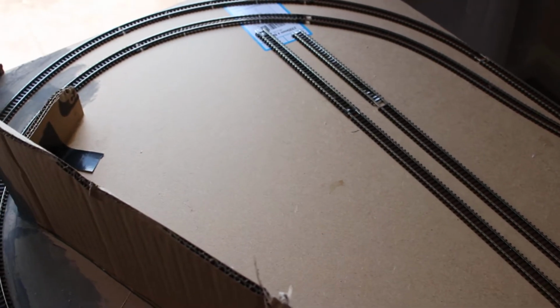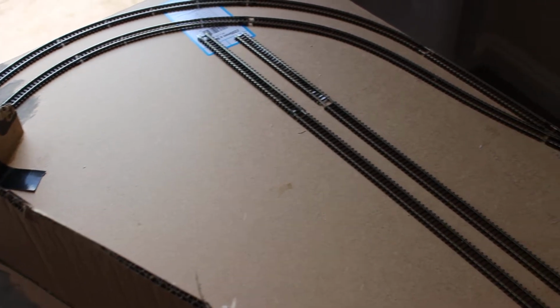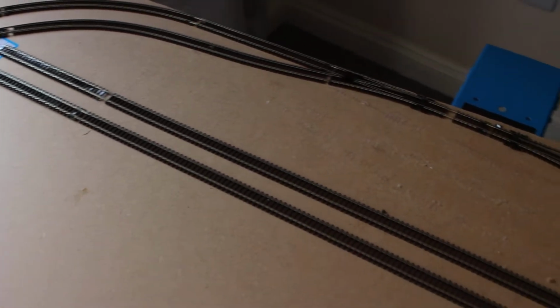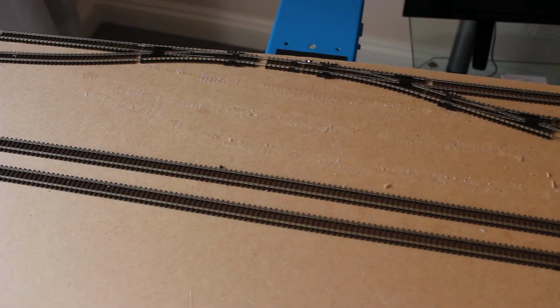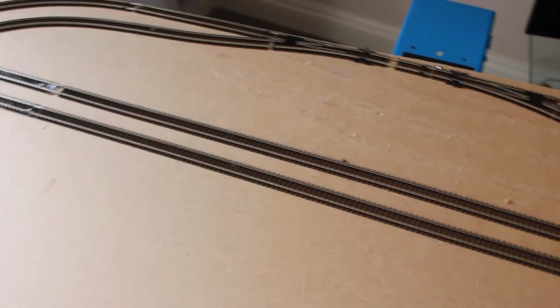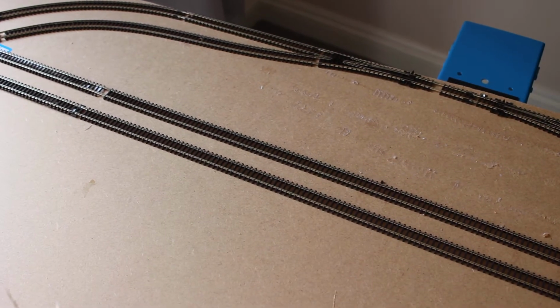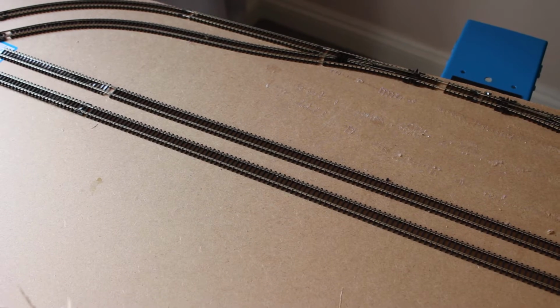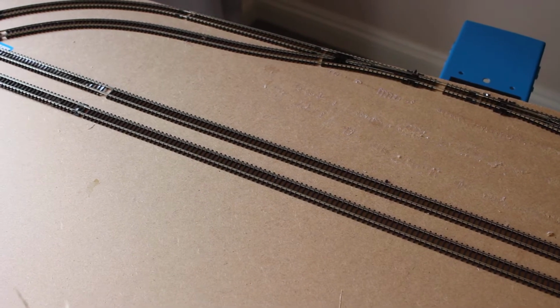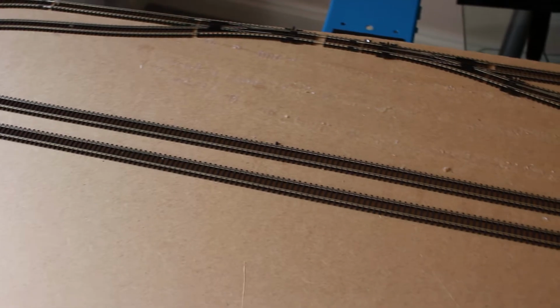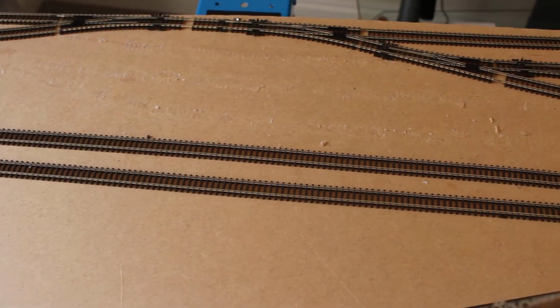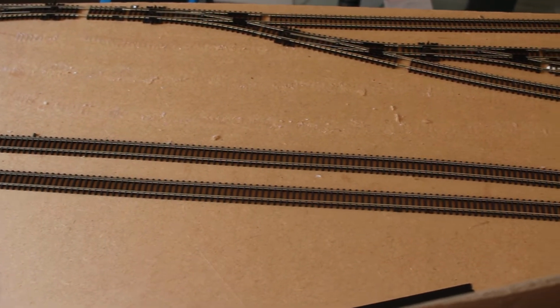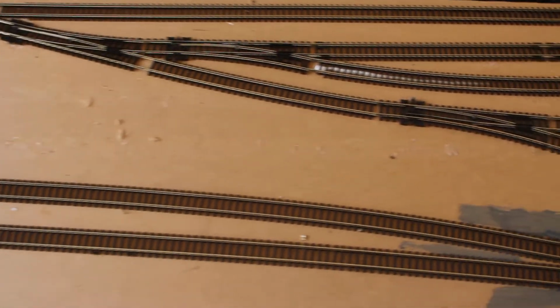So you remember over here, the fiddle yard. Now the two tracks leave the scenic area and they were curving round and literally just going into 4 tracks. Well, I've made a slight modification. I've remodeled that bit there. So I've taken out one of the turnouts, and I've made the 2 tracks merge into one, and then we have another set of turnouts here which lead into a 5-road fiddle yard.